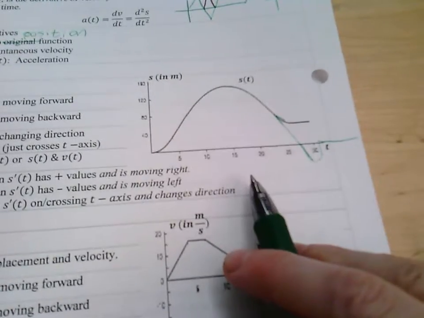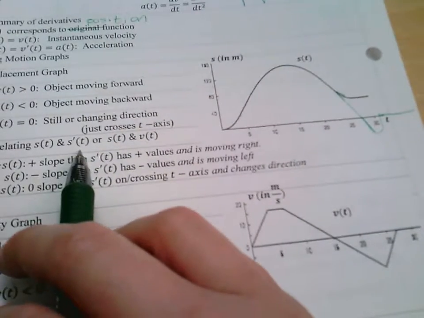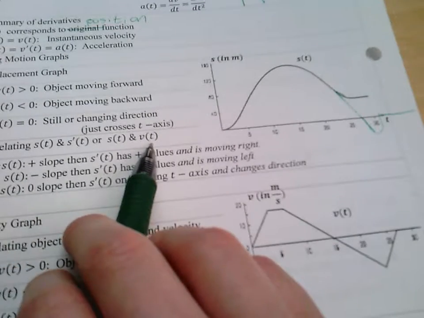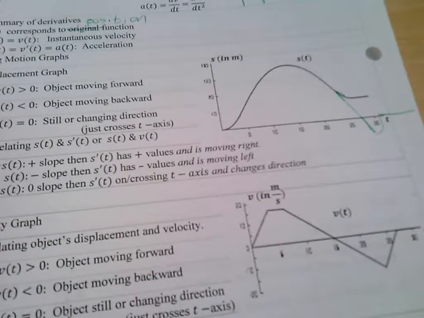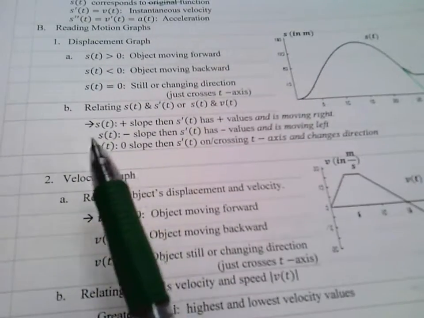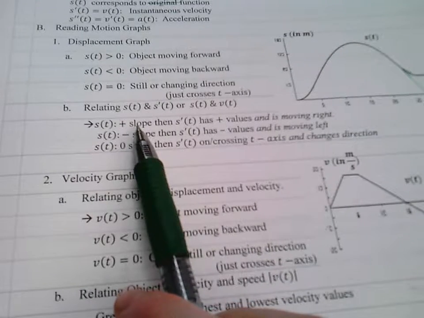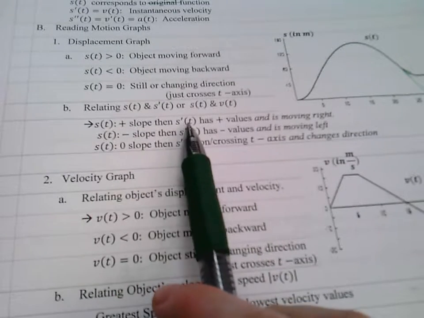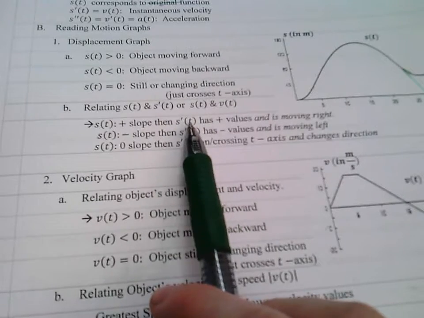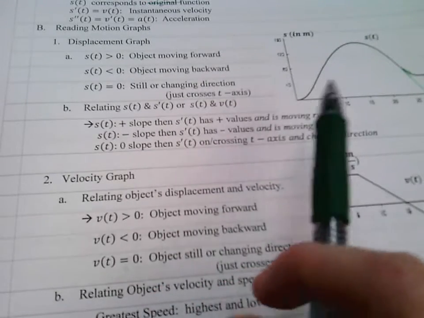Okay? So now we're going to relate the position function and the velocity function. If you were given the position function and you want to know what velocity would be doing, this is how you would make it. So if the slope of the position function is positive, then your velocity has positive values and it's going to the right.